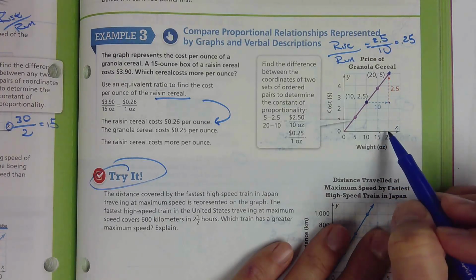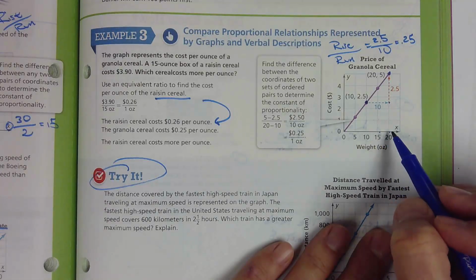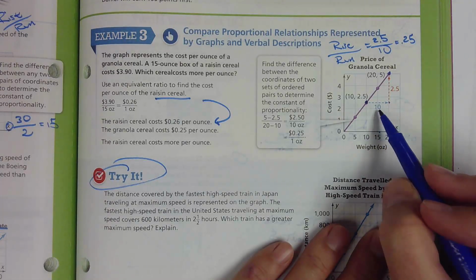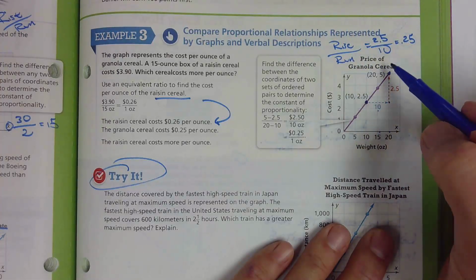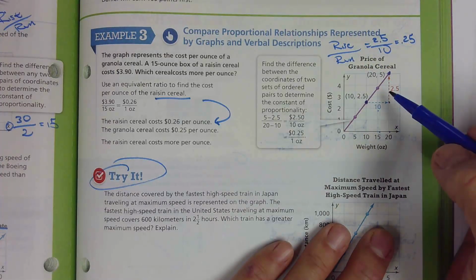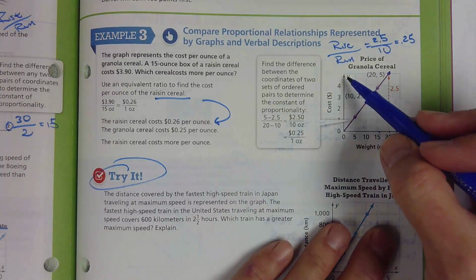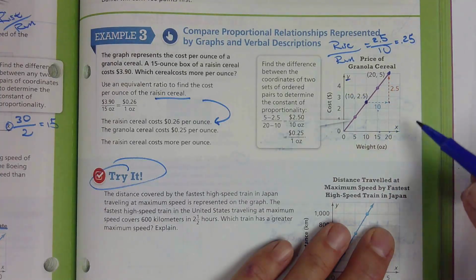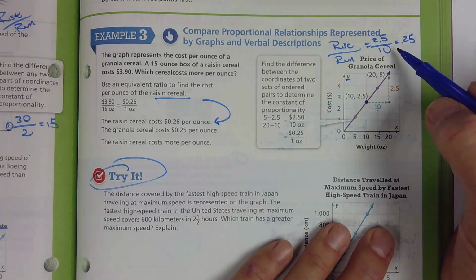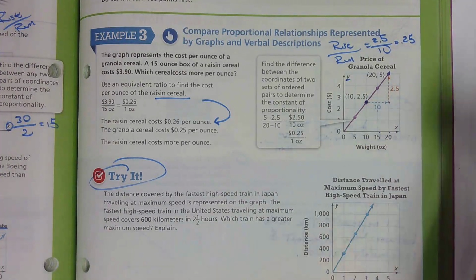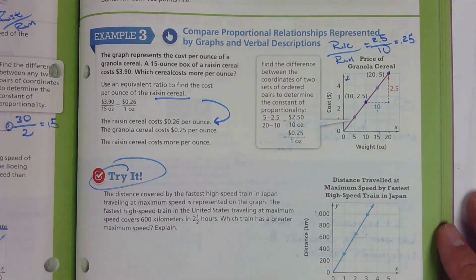And so that's what? How far is that? 10, 15, 20. That's going to be 10, which they have represented right there. That's the run. And then how far up do you have to go? Looks like they went up 2.5. Again, for the rise, you're looking at the y-axis, and so it's going to be 2.5 over 10, and 2.5 divided by 10 is 0.25, and that's the cost per ounce.